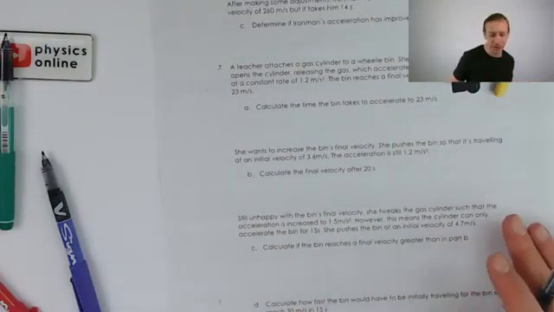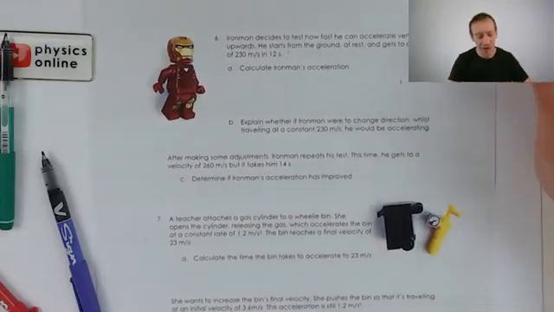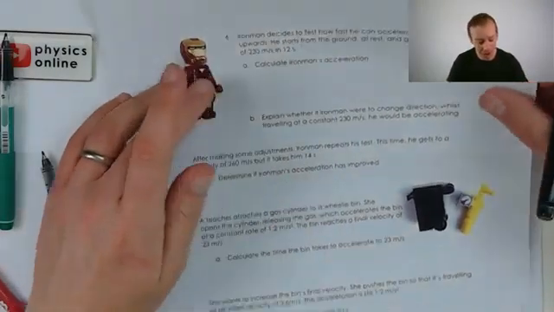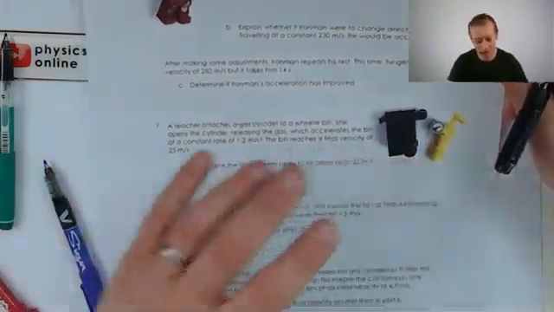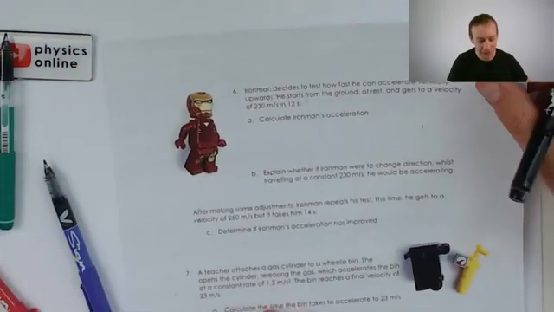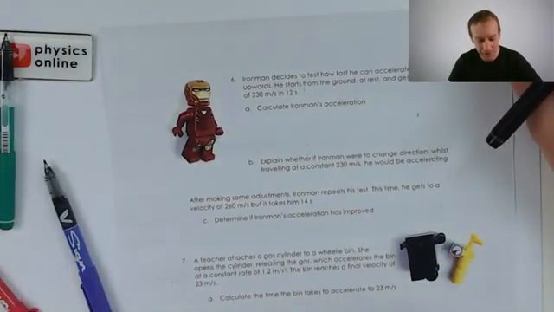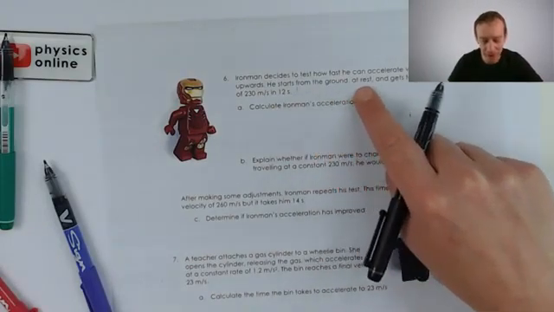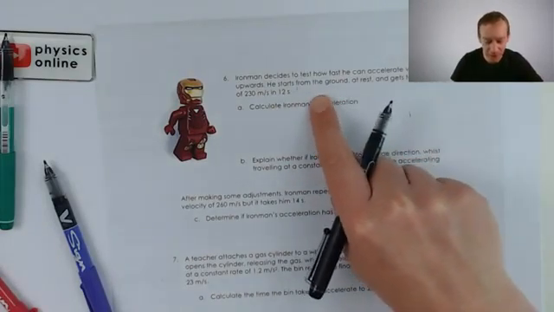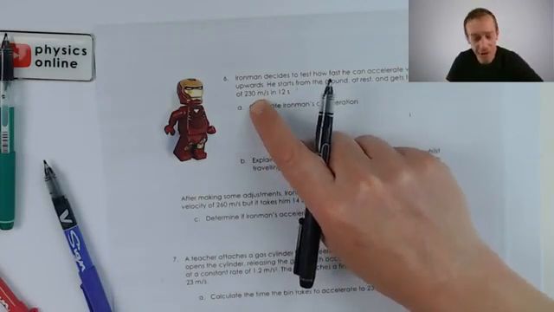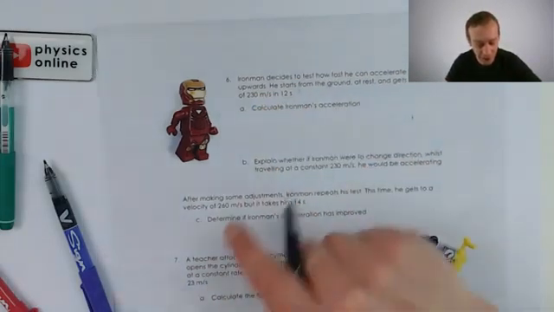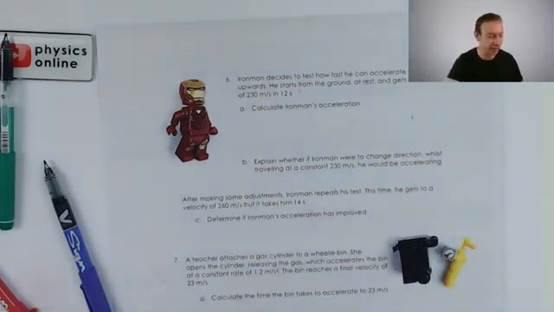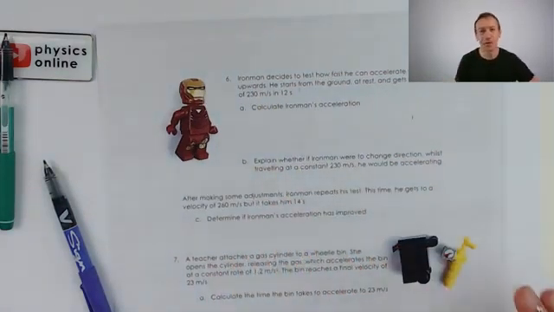So we now come on to some questions. We've got a question about Iron Man, and a question about a teacher and a wheelie bin. So let's just do this. First of all, Iron Man decides to test how fast he can accelerate vertically upwards. He starts from the ground at rest and gets to a velocity of 230 meters per second in 12 seconds. Calculate the acceleration. Again, if you've got the questions at home, please put your answers down.